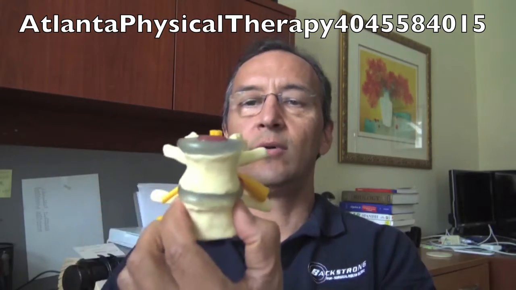Here's what happens. Over the course of our lifetimes, from the time we're small, as kids and as teenagers, we start to acquire degenerative changes to the discs that are between the vertebrae of the spine. I'm going to use a model to illustrate this. Actually, let me grab another model here instead. This is supposed to be a model of a normal two vertebrae in the low back area.